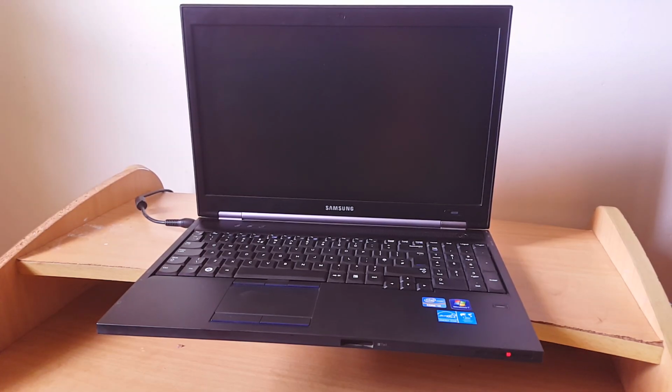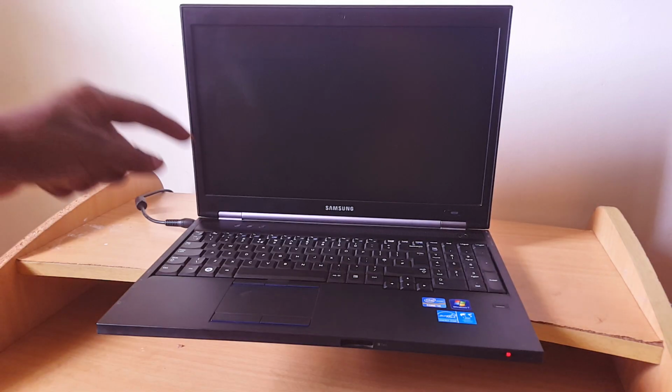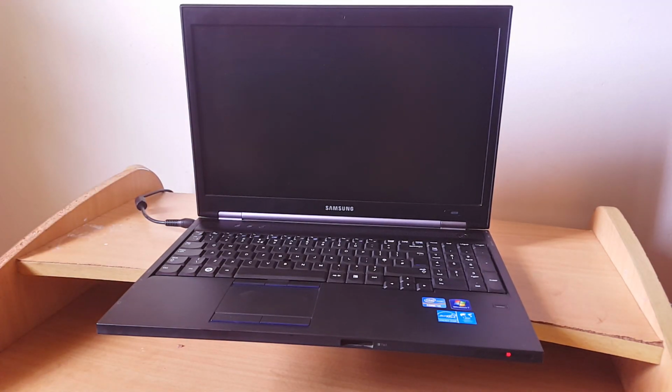In this video, I'm going to quickly show you how to restore your Samsung without any USB. This happens with Samsung laptops, whereby they give you recovery solutions. In our case, you have to click on F4 to get the recovery solution.